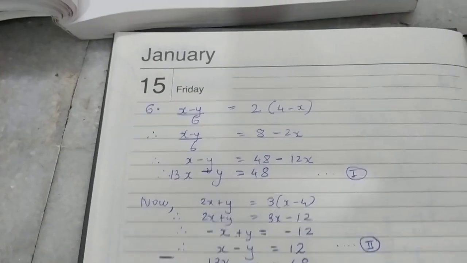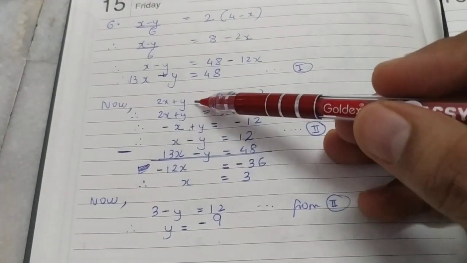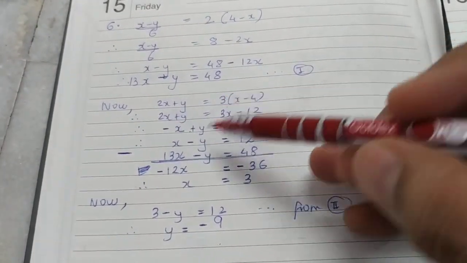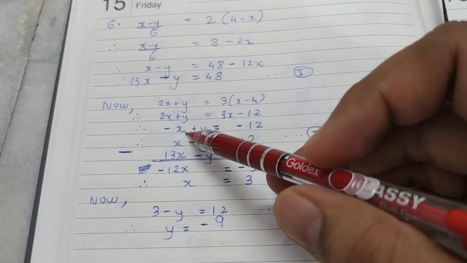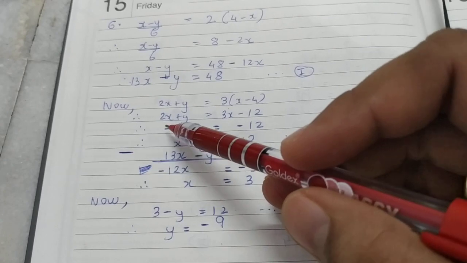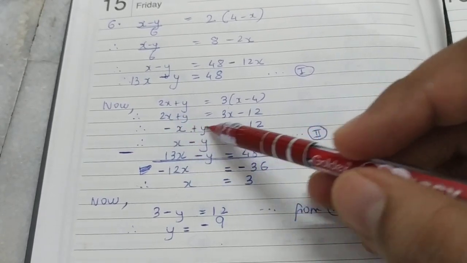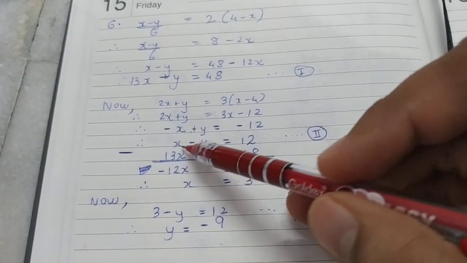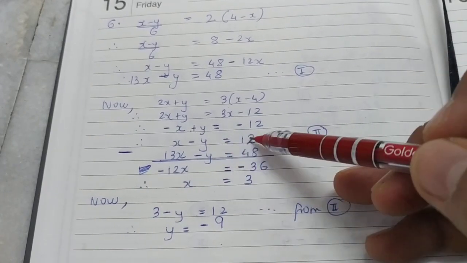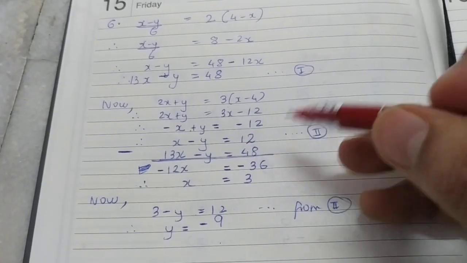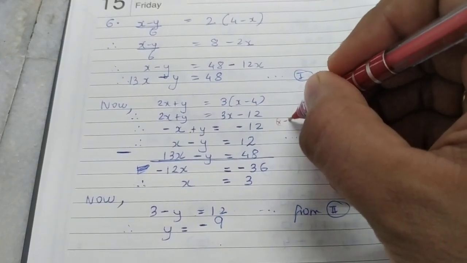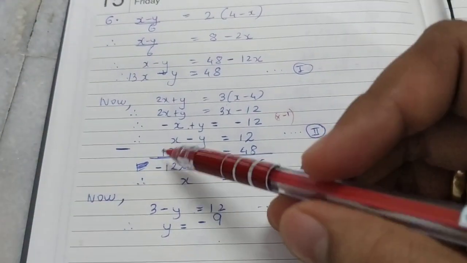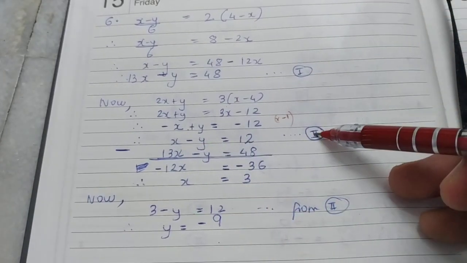Now let's start with the second equation. Second equation, open the brackets, like terms together. I get minus x plus y is equal to minus 12. Let's write this in the standard form. I don't like minus in the beginning, so change the signs of the entire equation. So it becomes x minus y is equal to 12. This is similar to just multiplying this entire equation by minus 1. So I got this second equation.